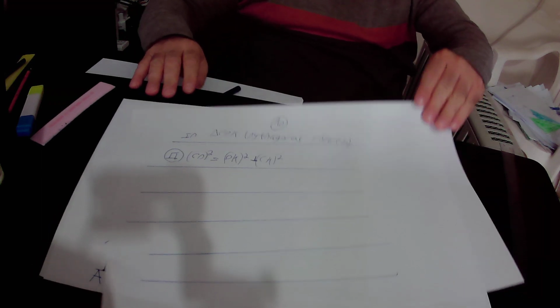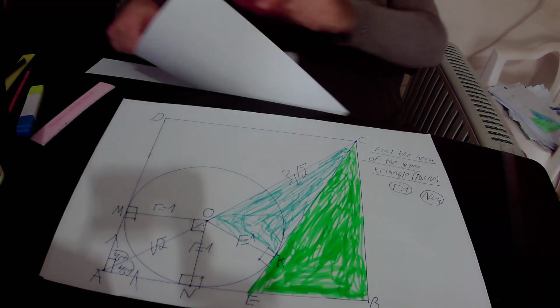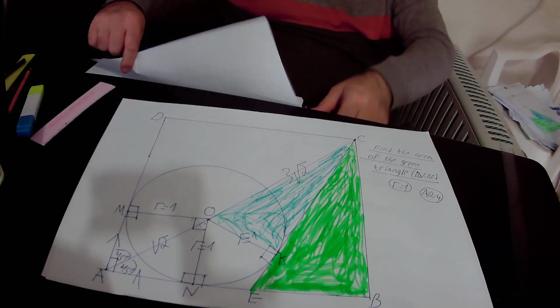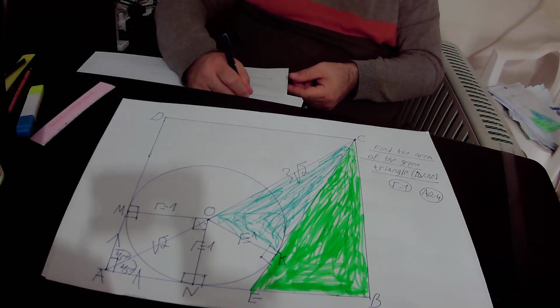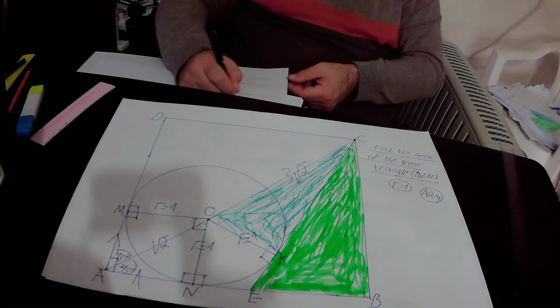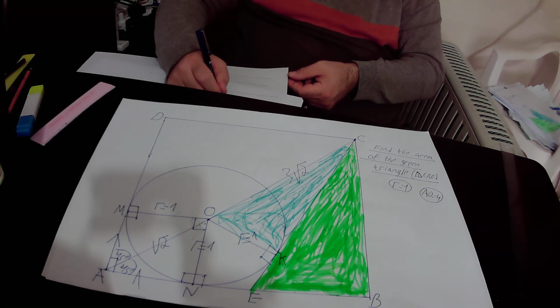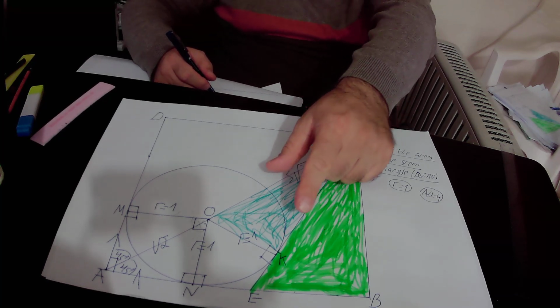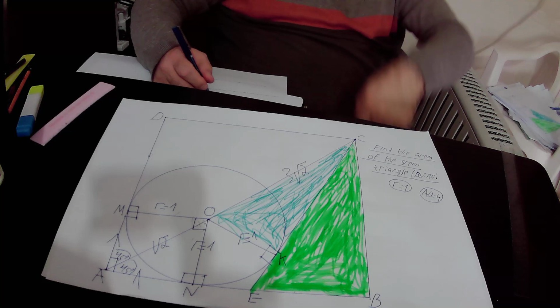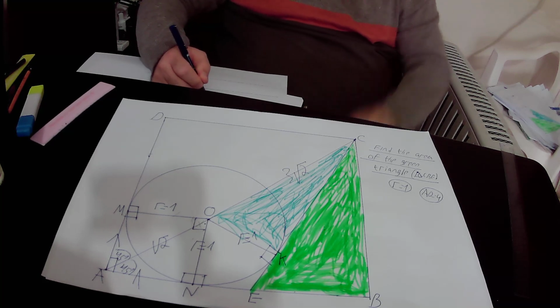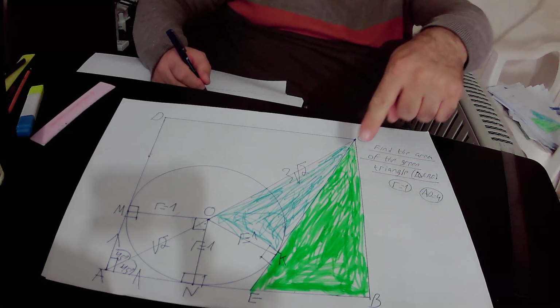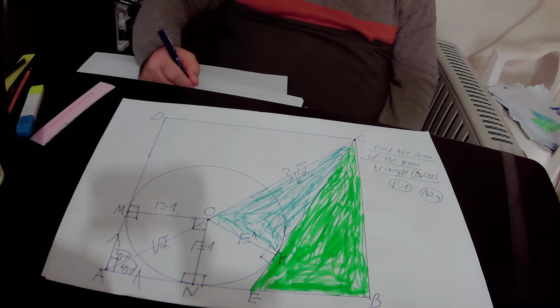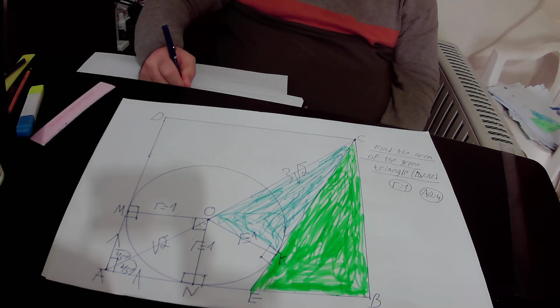But we have already found out that CO equals 3 times square root of 2 units. So CO square will be equal to 3 times square root of 2 squared, and it equals OK square. OK equals 1, so OK square is 1 squared, which is 1, plus CK square. CK square is the missing variable, so we will leave it as it is.